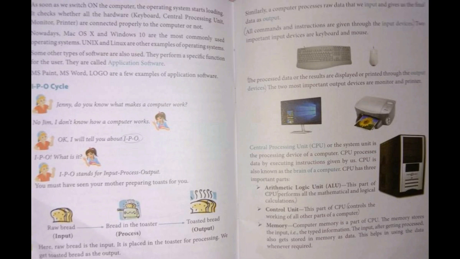Now let's learn about the IPO cycle, that is I for input, P for process, and O for output. Now what is an input? Input are the raw data that we give to the computer through the input devices.